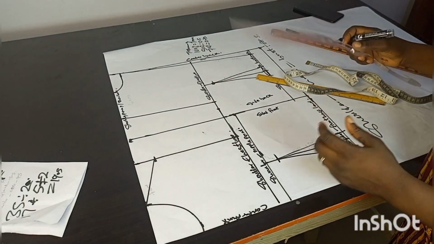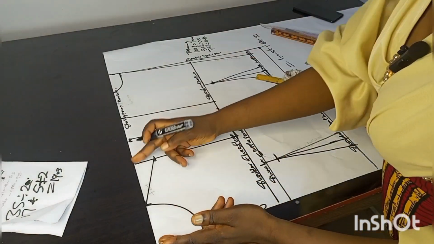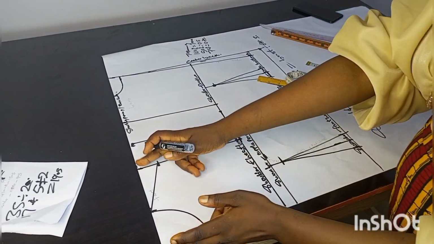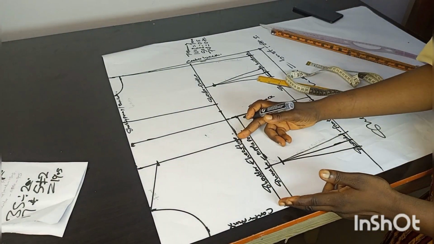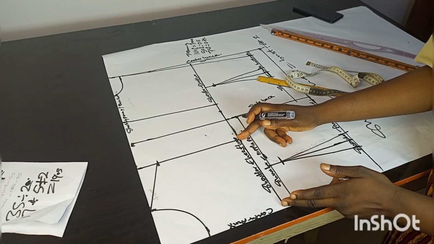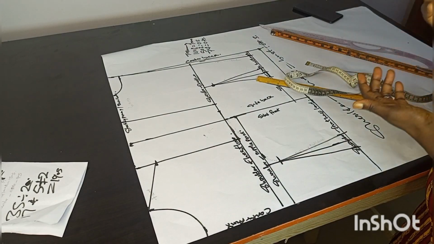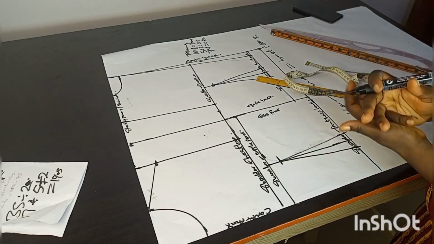Then the next thing I did was to measure my shoulder line, which is 14 inches divided by 2. That's 7 inches. I took it on the shoulder. I came to the shoulder to chest line to also place that same 7 inches to get a straight line. That is the point where I'll be taking my armhole curve.